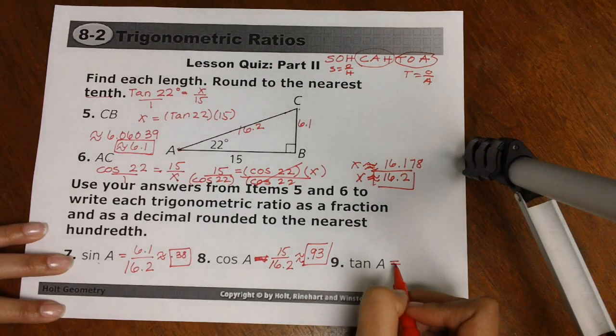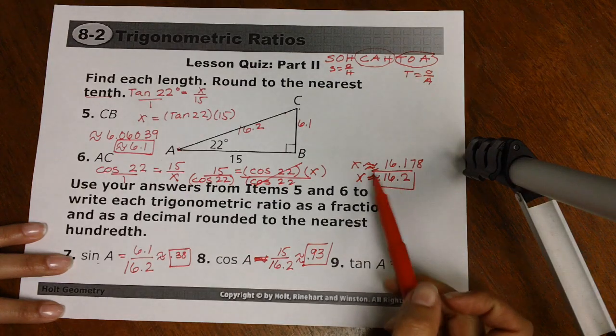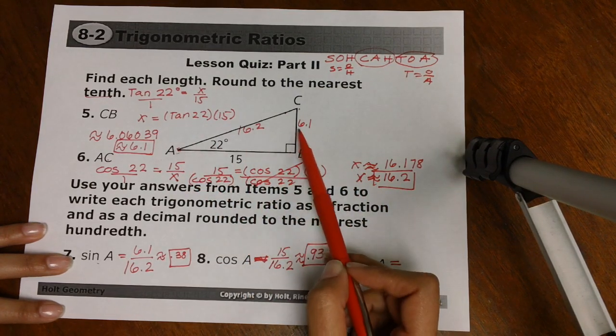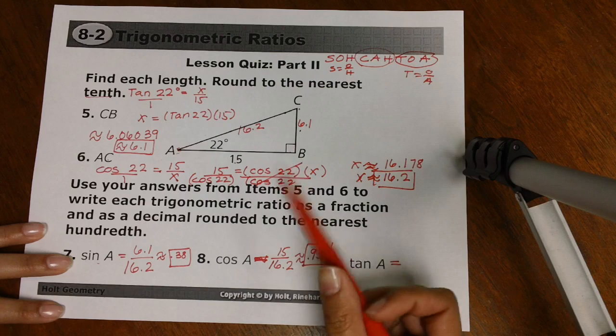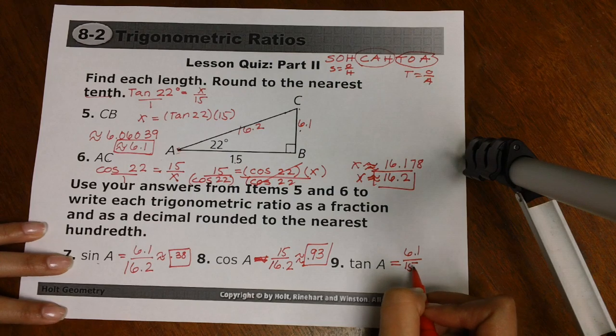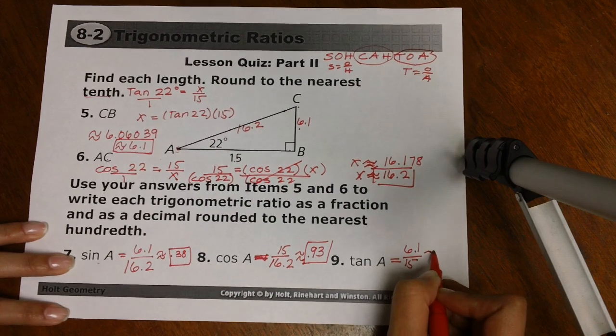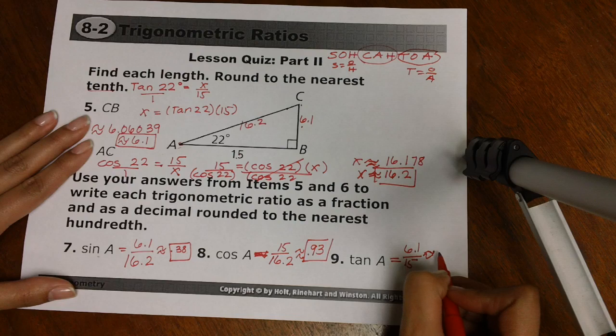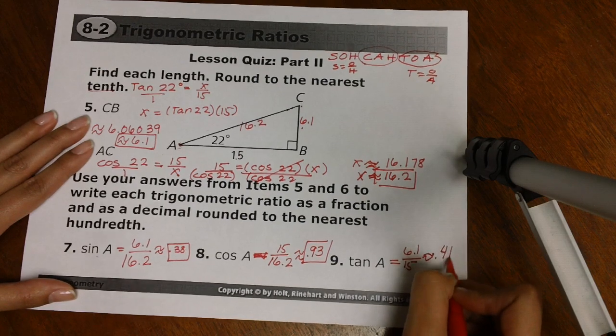And then tangent is opposite over adjacent. So the opposite is 6.1, adjacent is 15. So that's 6.1 over 15, which ends up giving us about 41 hundredths.